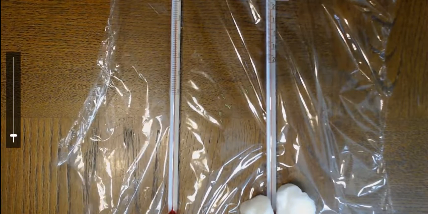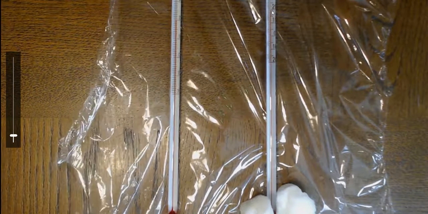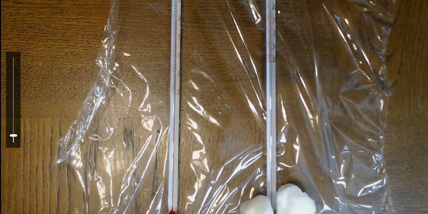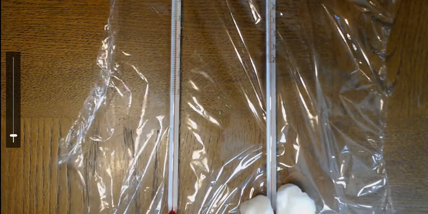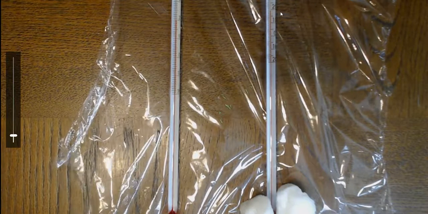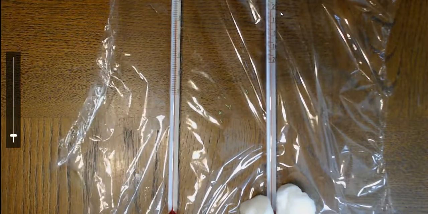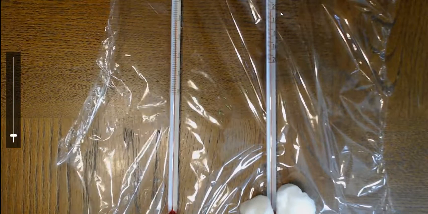Okay, it's been a couple more minutes, and you should see that we're quickly approaching 19 degrees. So we went up almost 2 degrees, and then we dropped one below where we started. So even though the water was slightly warmer than room temperature, it's still going down. We're about 19 even now.